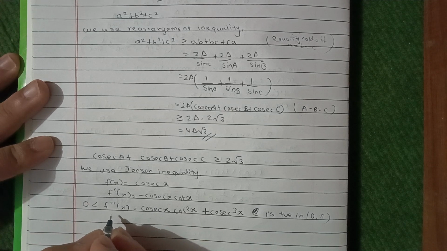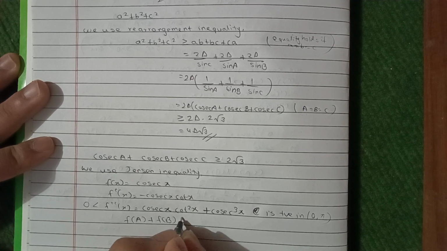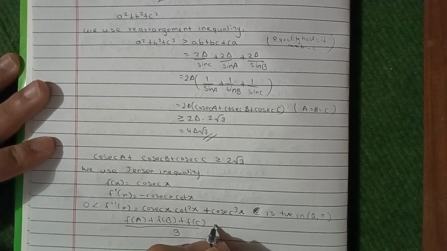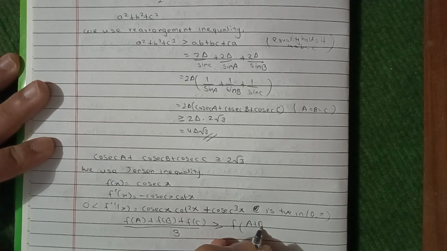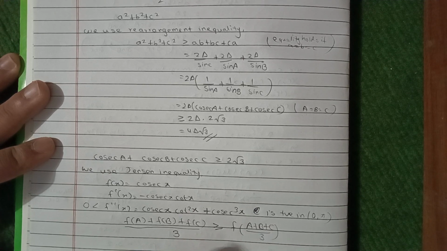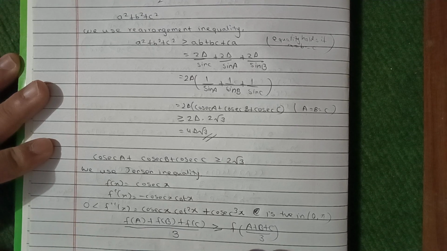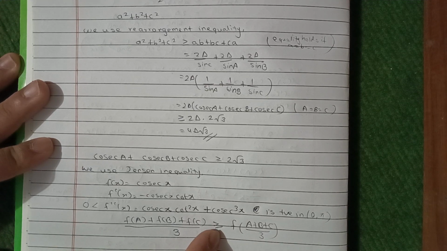From which we can say from Jensen inequality that f of a plus f of b plus f of c by 3 is greater than or equal to f of a plus b plus c by 3. If the second derivative was negative for the entire interval 0 comma pi, then the inequality sign would reverse.